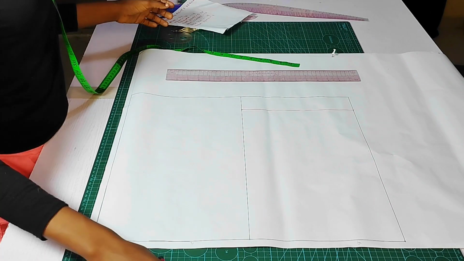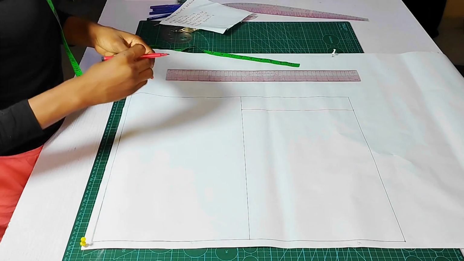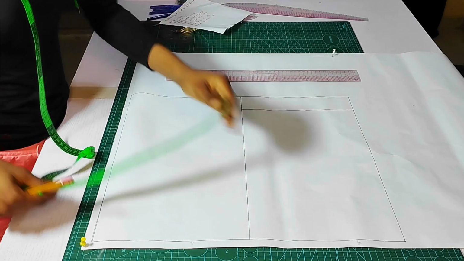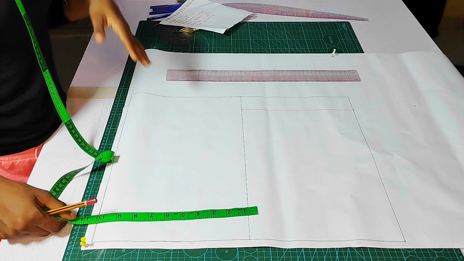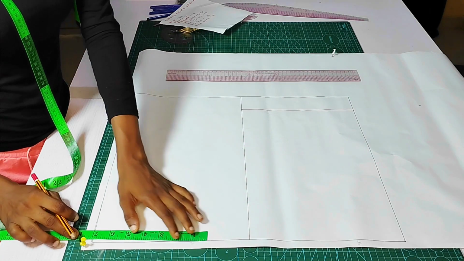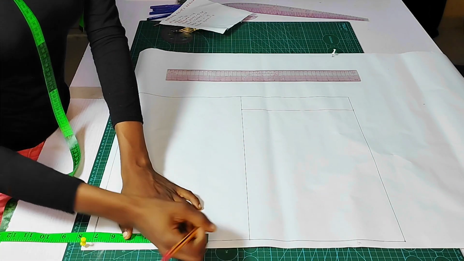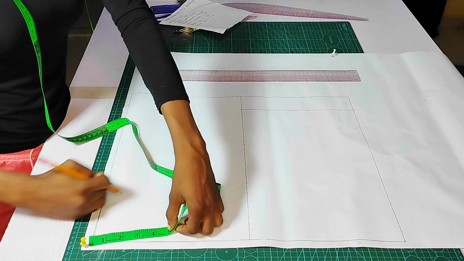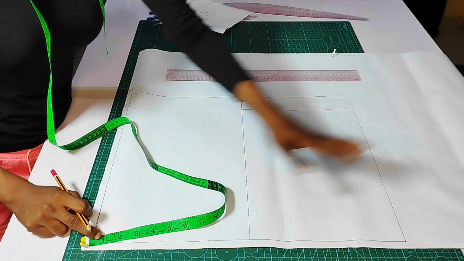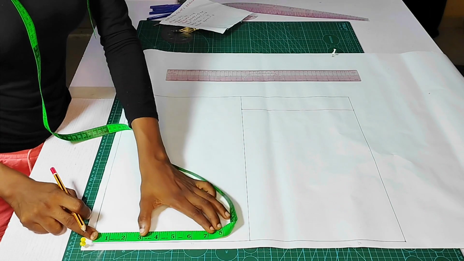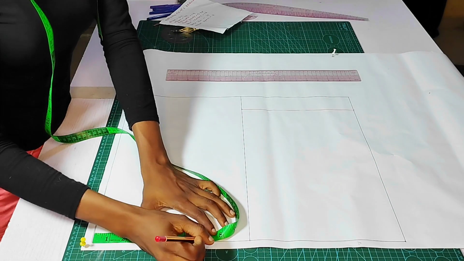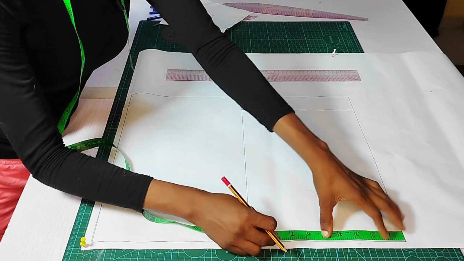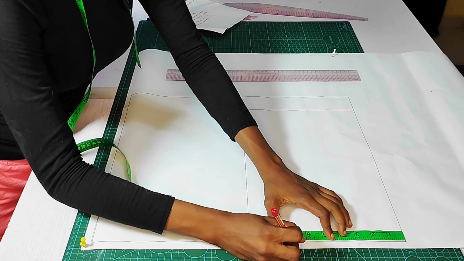Now the next measurement you want to input in, now we started our drafting fully. The shoulder. Now my shoulder is 14. Whatever your shoulder is, you want to divide it into 2. So 14 divided into 2 now is 7. So I'm going to place my tape from the center front, like this is the center front, and this part here is the center back, that's the CB. So you want to place it like this and then mark out your 7 inches. You want to repeat the same thing for the back, your shoulder, 7 inches.